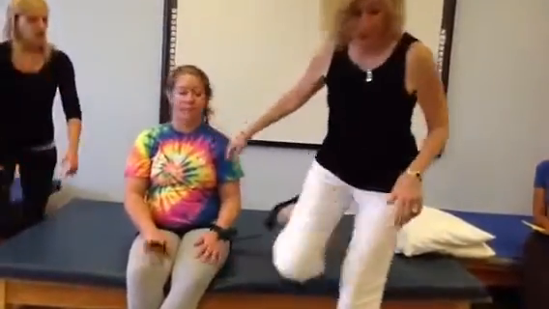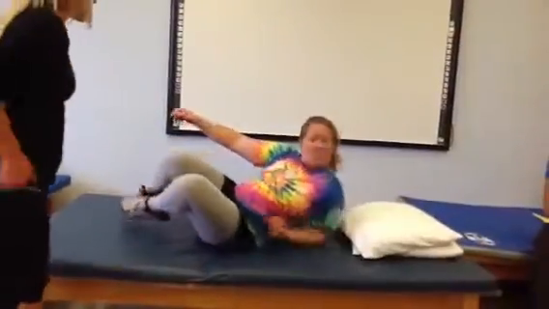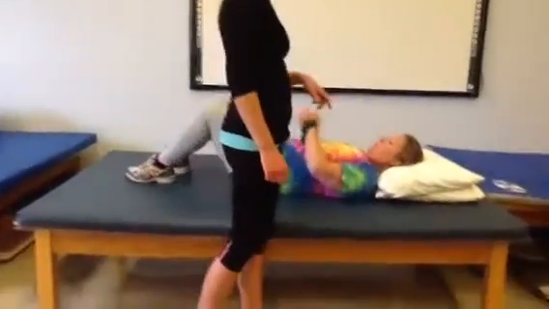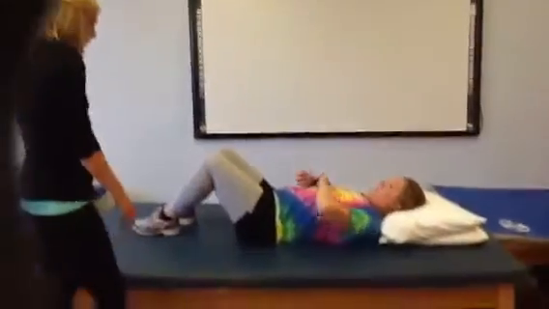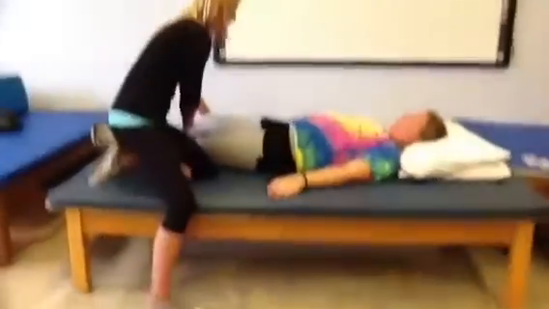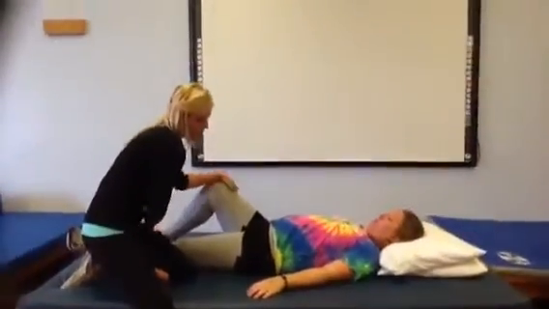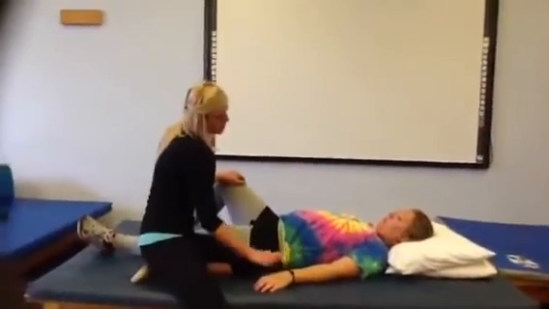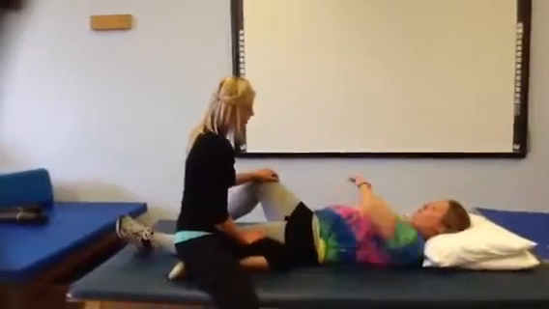Okay. So I'll show you now, she was transferring and rolling onto her unaffected side. So in this case, I'm going to bend this leg for her. And then Ashley, I'm going to have you use this arm. I want you to reach across and grab your other hand, okay?